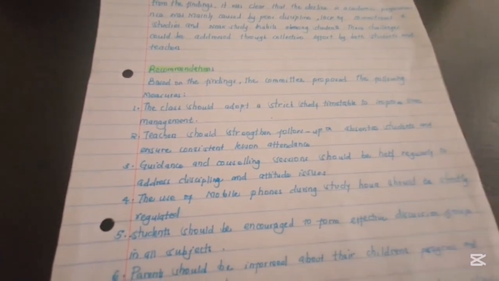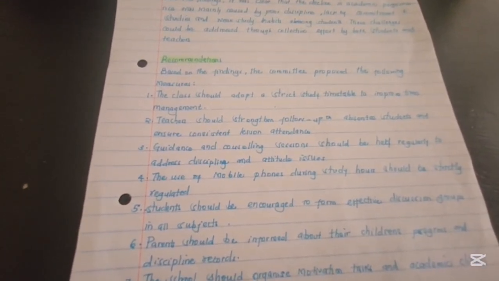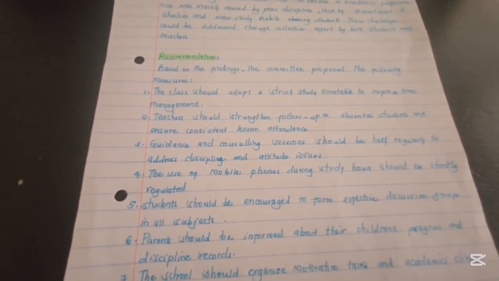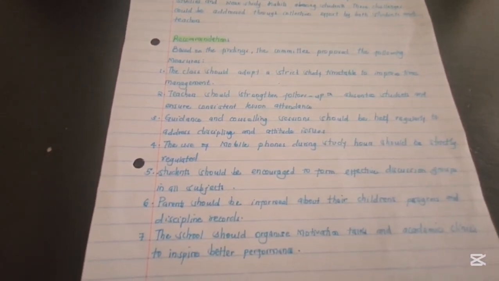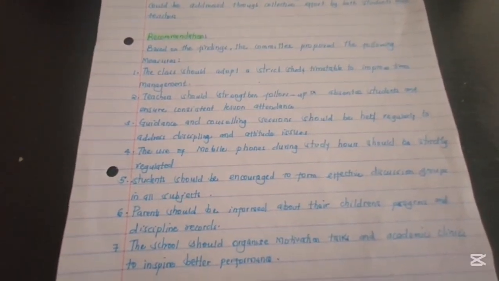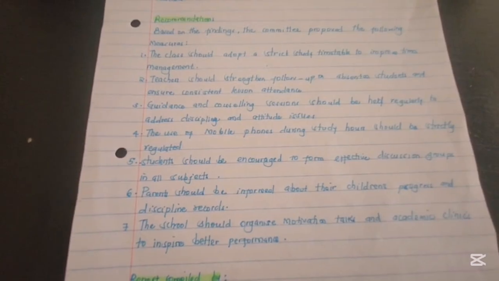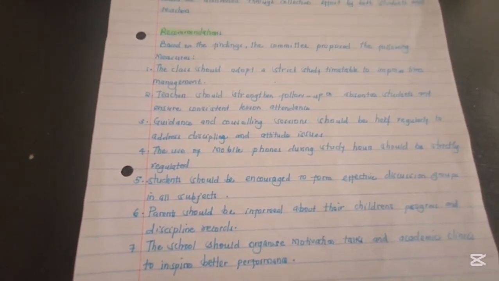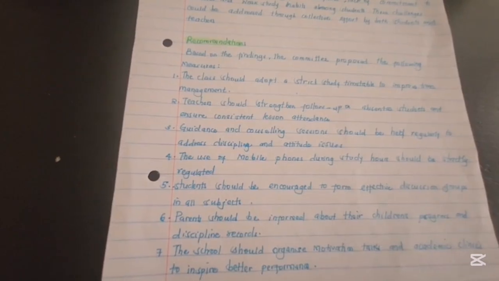The use of mobile phones during study hours should be strictly regulated. Students should be encouraged to form effective group discussions in all subjects. Parents should be informed about their children's progress and discipline records. The school should organize motivation talks and academic clinics to inspire better performance. Remember that now is the recommendation which comes after conclusion.